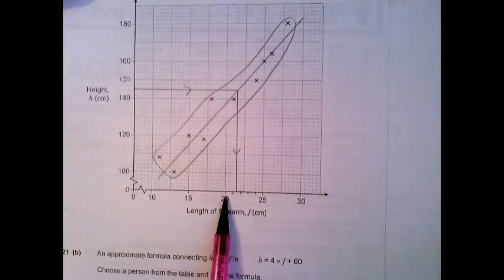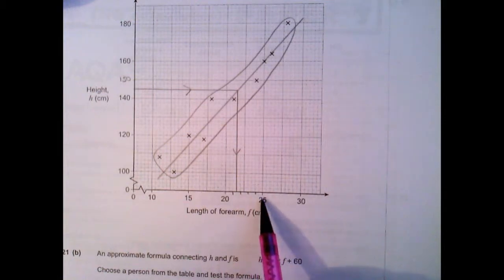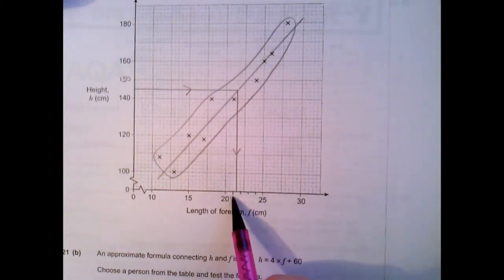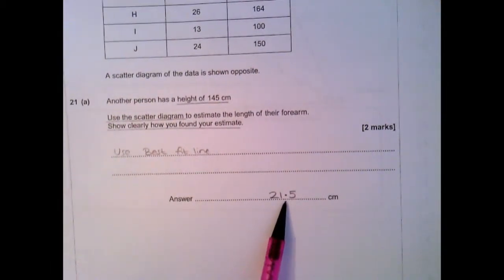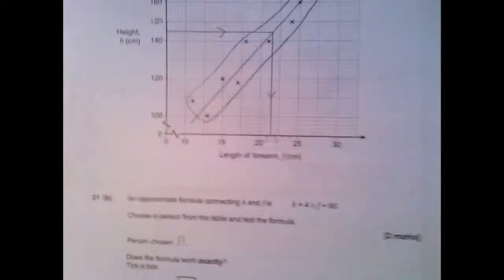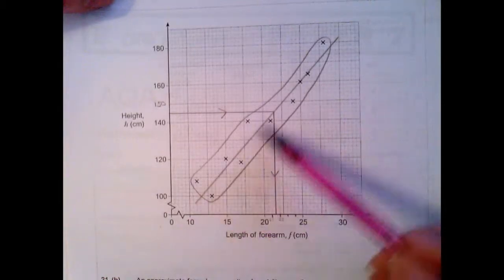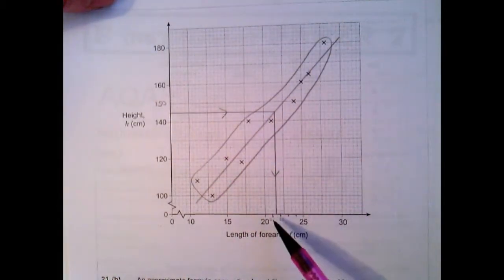For me, there would be 20, 21, 22, 23, 24, 25. So I got it to be between 21 and 22. So for my answer, I put 21.5. You mightn't have got that. It depends on the best fit line. But what they're really looking to see there is that you have your best fit line drawn well enough and where you've actually gone across. You need to have those lines in there.